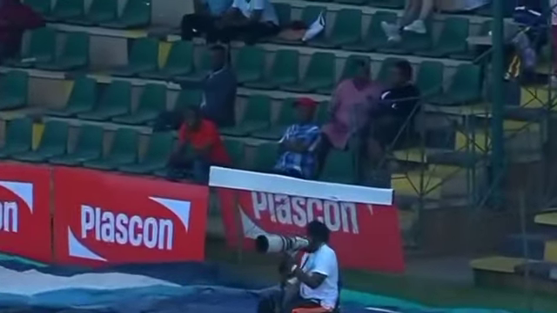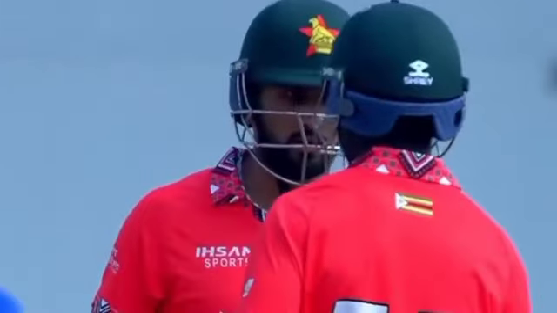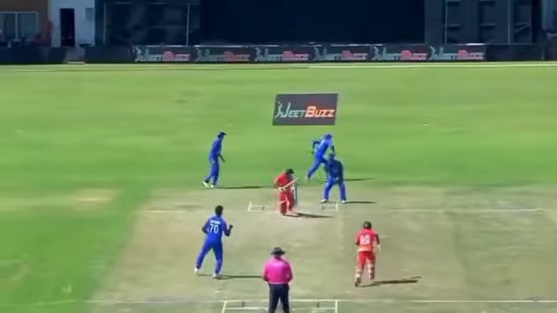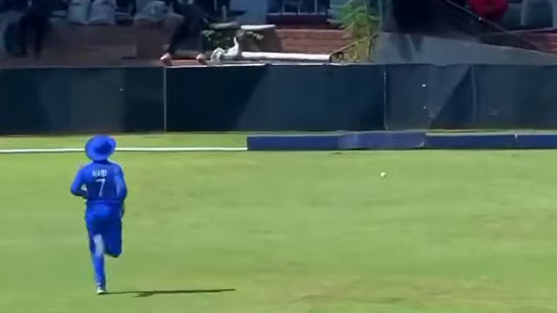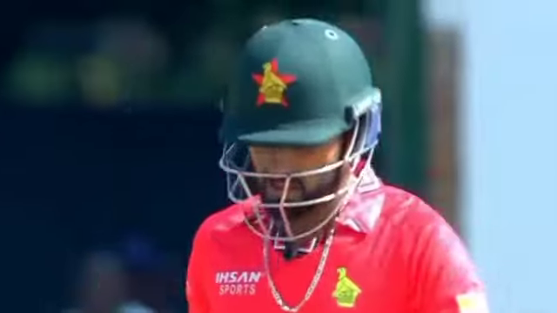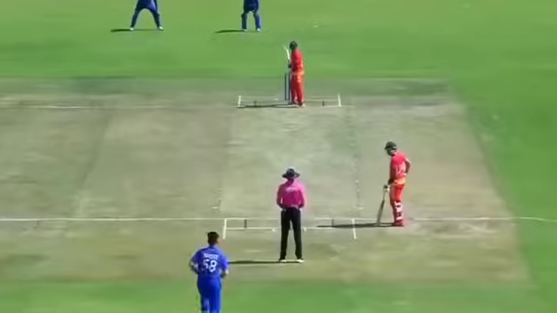Shorter boundary and reward given. A bad delivery, and Raza won't spare that. Just puts it away. Important to cash in on any opportunity that comes your way.